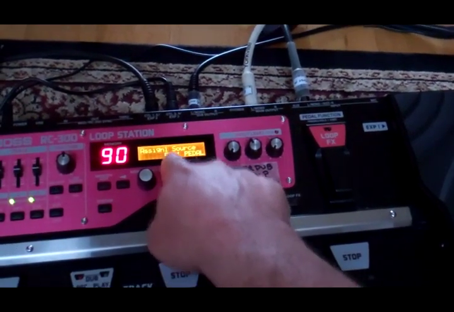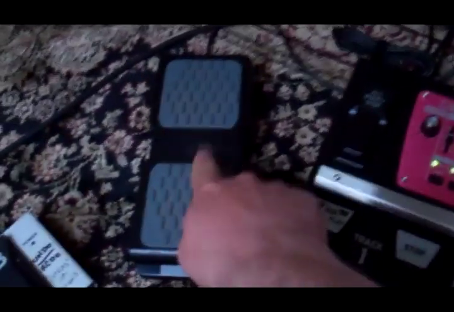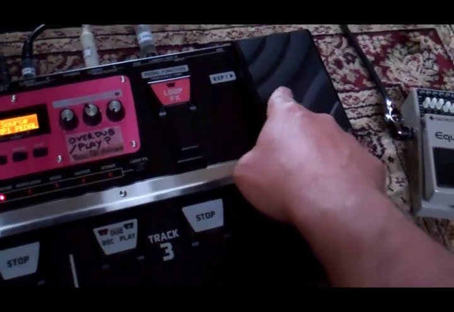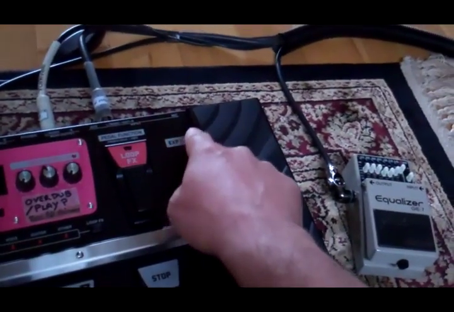Next, what pedal do I want this to happen? Do I want it to be with an external pedal, which I could plug in, or do I want it to be with the expression pedal 1? And I'm going to use the onboard expression pedal 1.